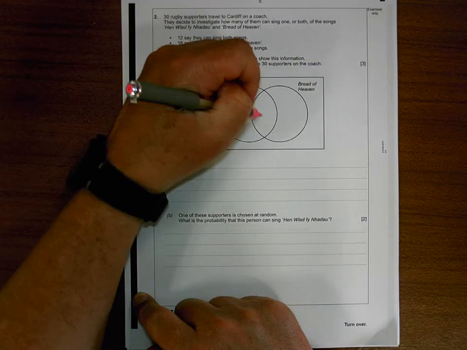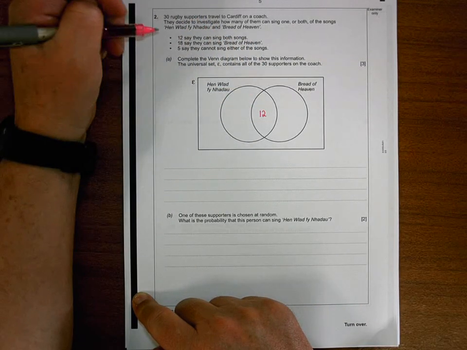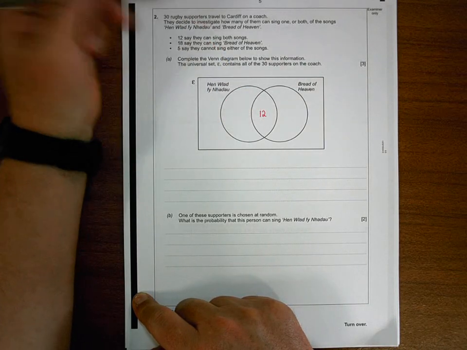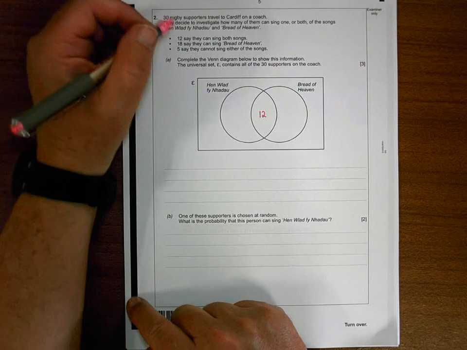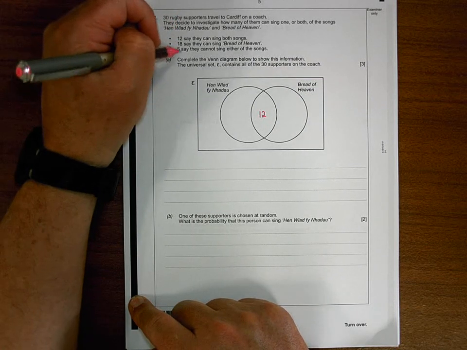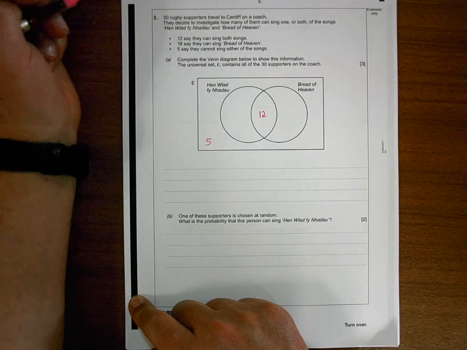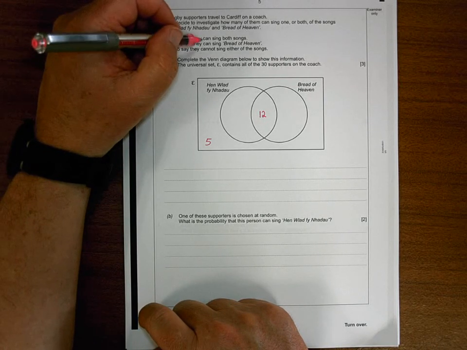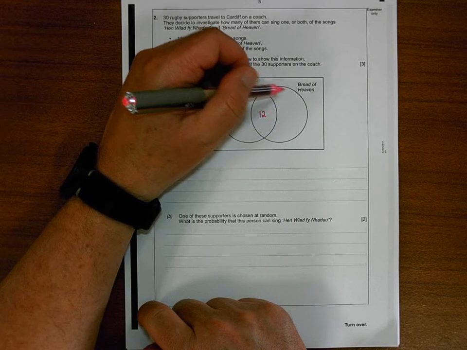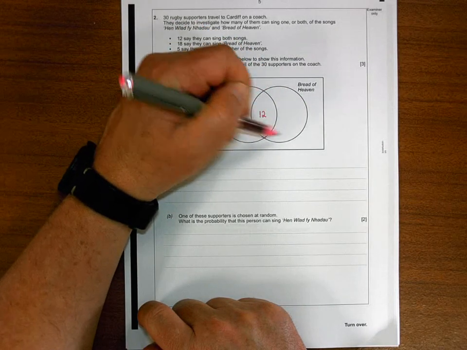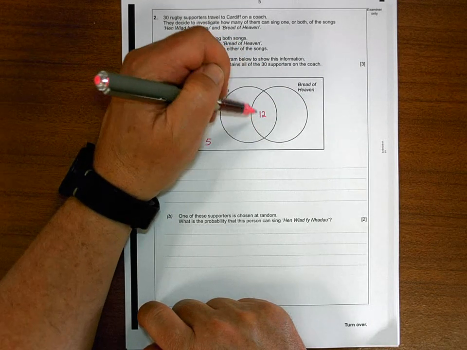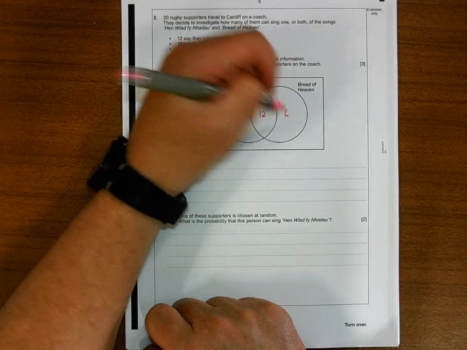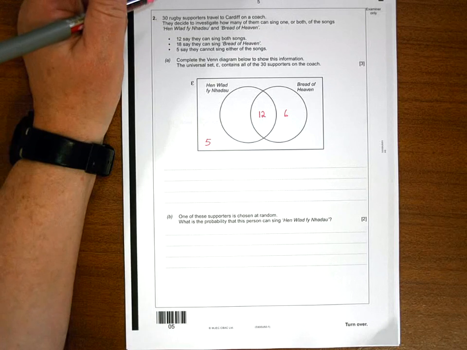In this question, it's a relatively straightforward one because they're telling us the overlap. Sometimes we've got to work out what that overlap is, which is a bit trickier. 5 say they cannot sing either, so that's going to go outside the circles. And 18 say they can sing Bread of Heaven, so that full circle has to represent 18 people. 12 of those can sing both, which means 6 must only be able to sing Bread of Heaven.